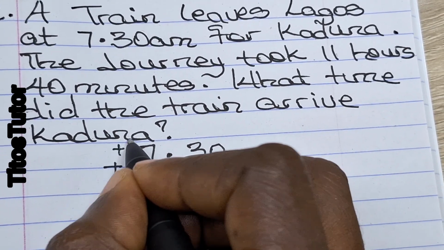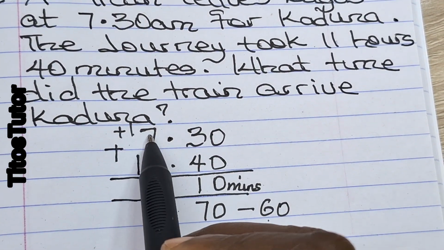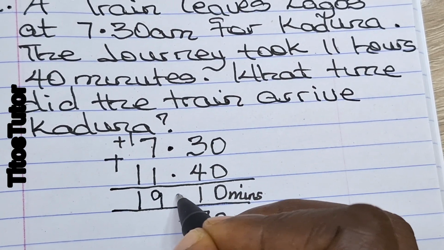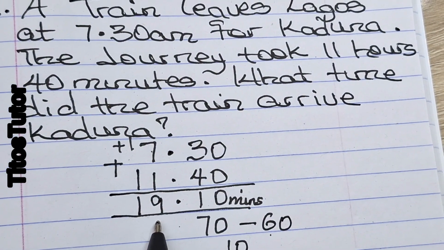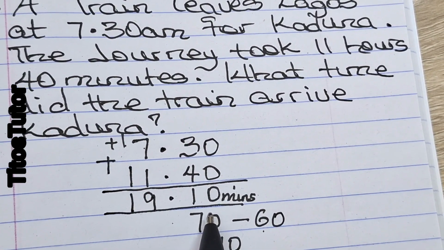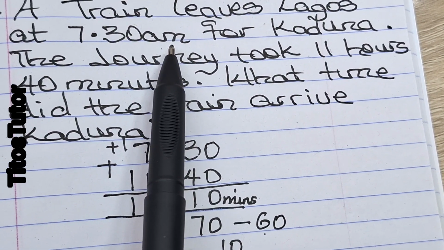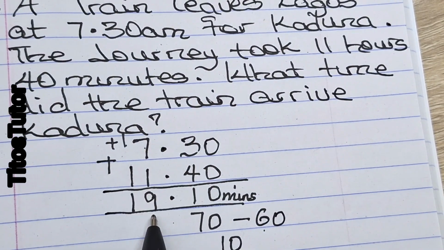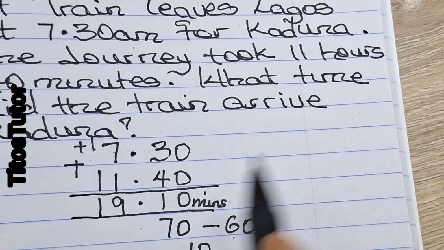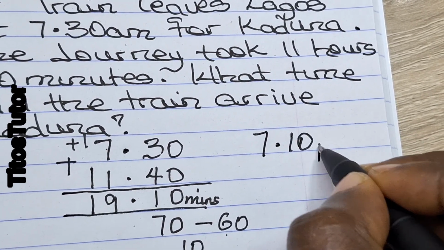And plus 1 here because I took out 1 hour, right? So I have 1 plus 7 is 8. 8 plus 11 is 19. So it is 19th hour of the 24 o'clock and 10 minutes, right? So if you want to convert that back, because the one you answer in AM or PM, 19 o'clock is actually 7 p.m., right? So your final answer will be 7:10 p.m.